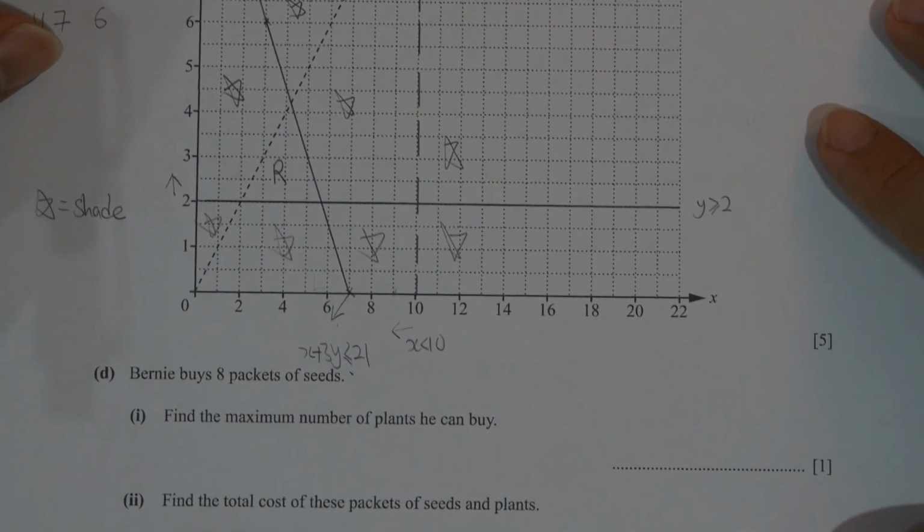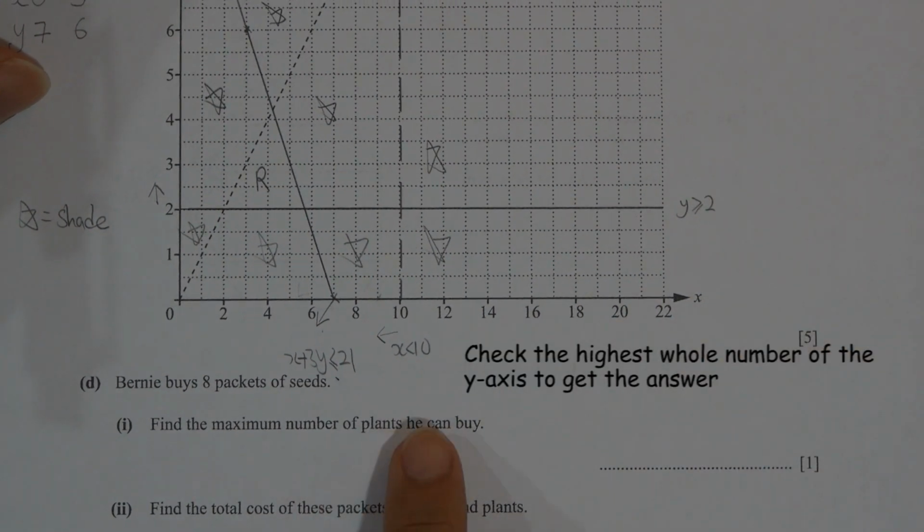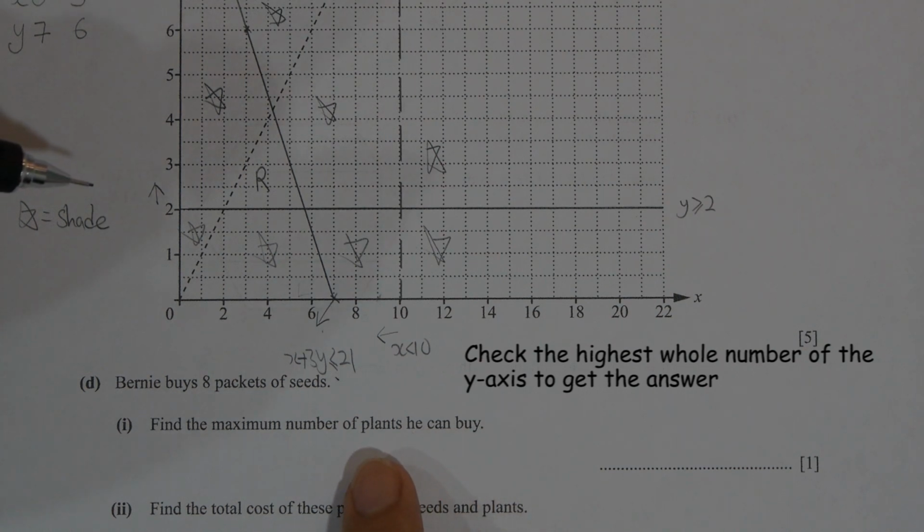So find the maximum number of plants he can buy. So we'll look at the y-axis. The top part will be 4 only.